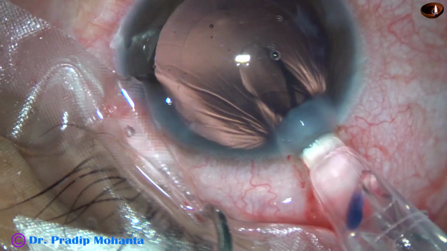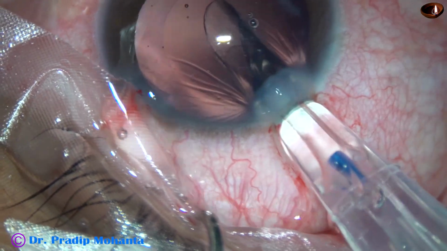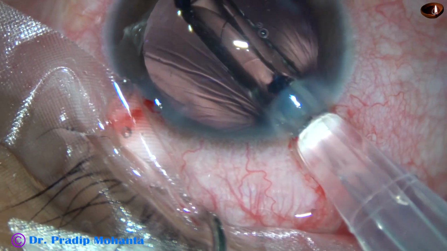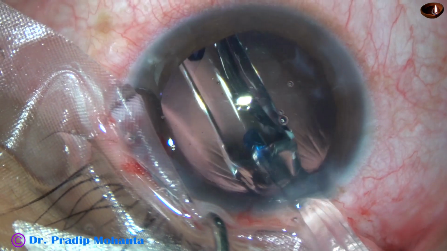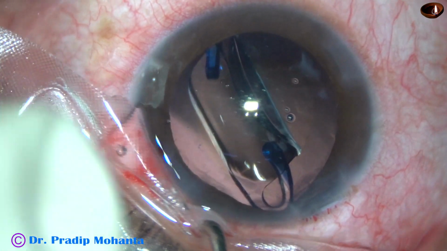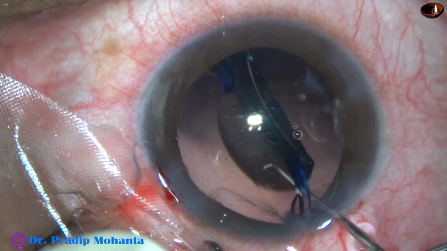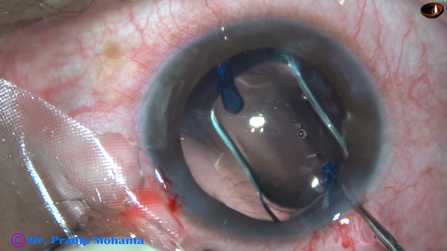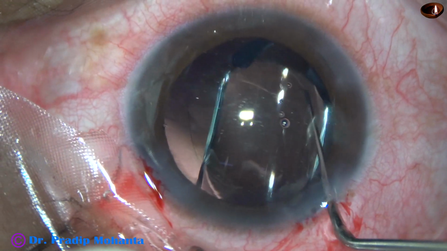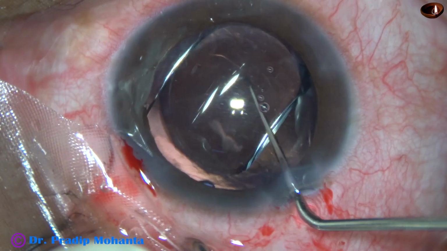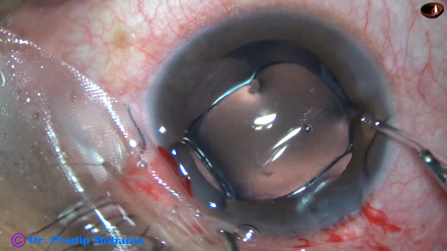And there is a screw device. Hold the cartridge with the left hand, screw with the right hand, and the lens goes into the capsular bag. In this case, the leading haptic has gone into the capsular bag. The trailing haptic is still not in the bag, so I use a Sinskey hook, press the trailing haptic, and it goes into the capsular bag. And now the lens is in the capsular bag. It is oriented in this direction. The haptics are at 2 o'clock and 8 o'clock.